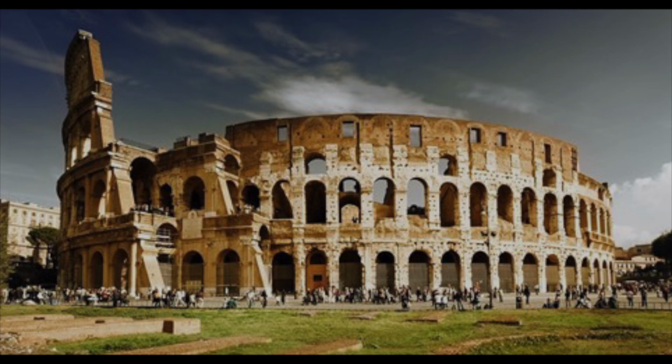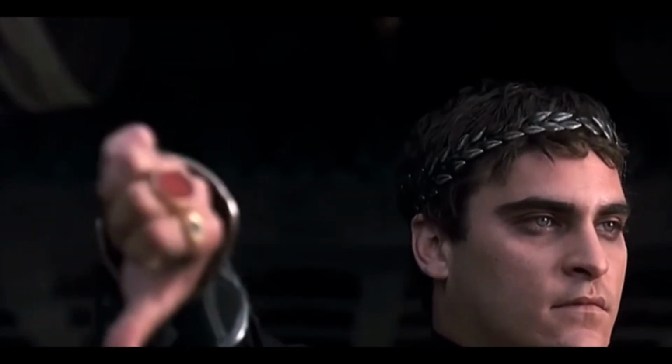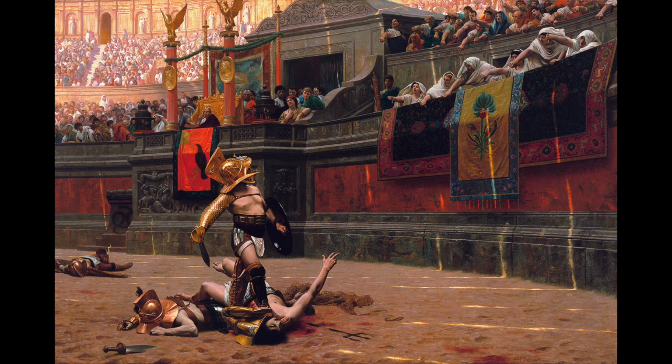For example, the games Commodus organizes are meant to be a distraction tactic to help establish his power. This seems to work, but we also see how the spectators were critical and demanding. Maximus puts on a show, winning the crowd's favor. This popularity grants him a form of power and probably saved his life in the arena.